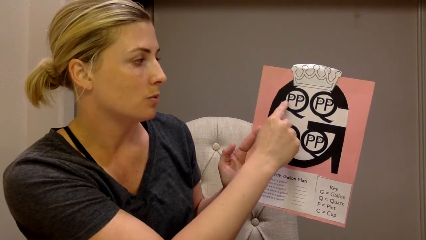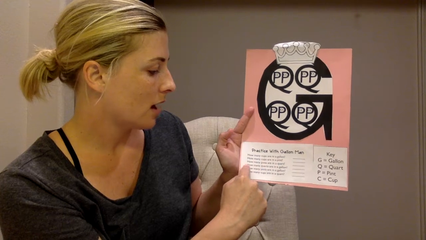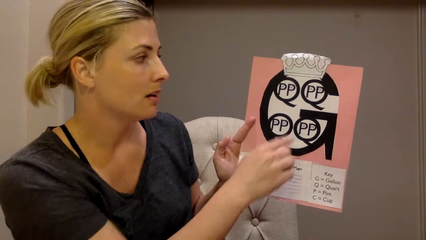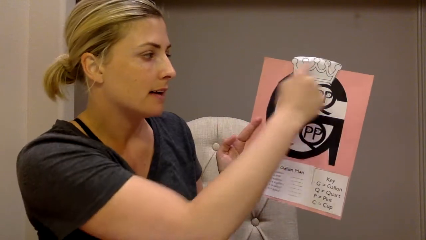So I'm looking for how many P's are inside of 1 letter Q. I see 1, 2 P's inside of 1 Q. So the answer is 2 pints. Next question, how many quarts are in a gallon? We're looking for how many Q's are inside of a G. So we see 1, 2, 3, 4 quarts are inside of this big letter G.